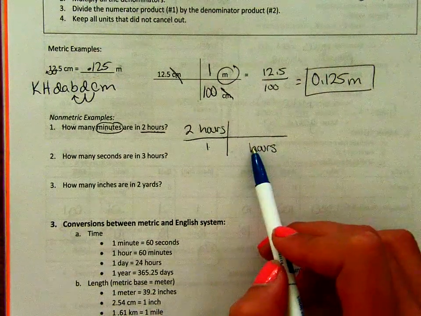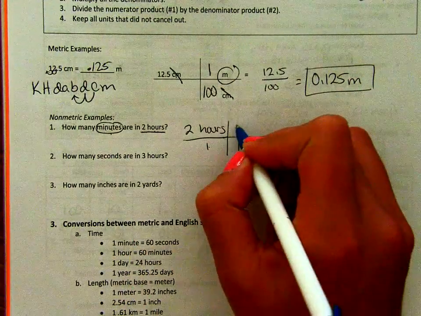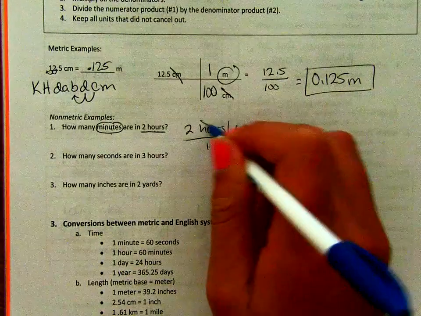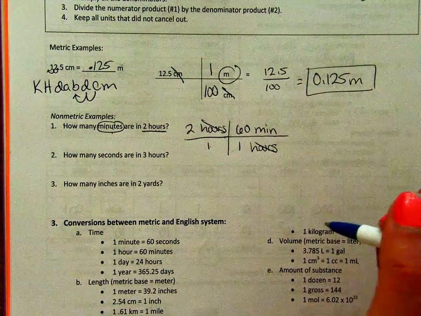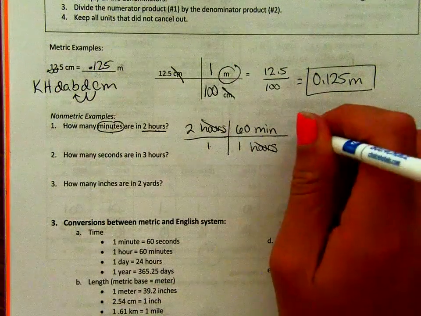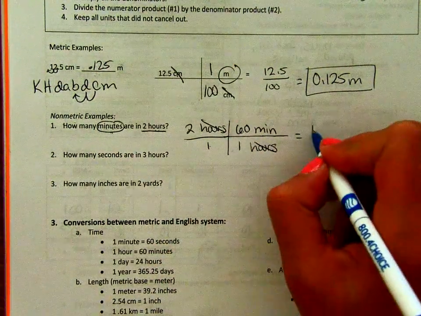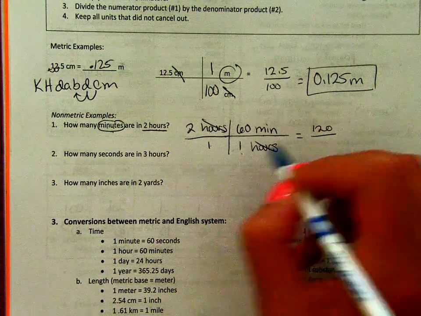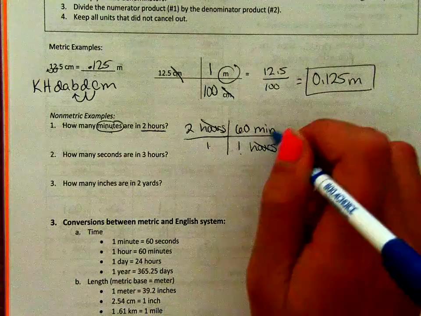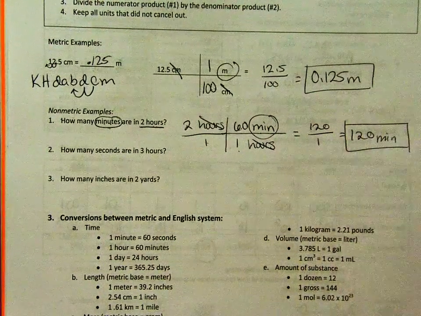What do I know about an hour that could get me to minutes? Well, I know that there are 60 minutes in 1 hour. My units cancel because one is on top and one is on the bottom. And then am I at my final destination? Am I at the minutes? Yes, I am. I'm done. I can put my equal sign. So I'll do 2 times 60 divided by 1, which is just 120. And I need my units. Minutes is what I'm left with. Minutes, and then box my answer.